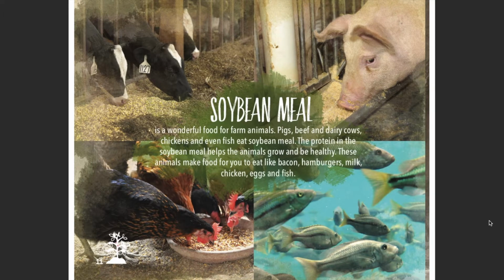Soybean meal is a wonderful food for farm animals. Pigs, beef and dairy cows, chickens and even fish eat soybean meal. The protein in the soybean meal helps the animals grow and be healthy. These animals make food for you to eat like bacon, hamburgers, milk, chicken, eggs, and fish.